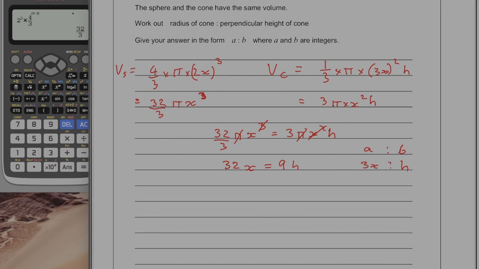Right, so if I kind of replace these, I can replace h with b straight away, so 9b, but I can't replace x. So instead of x, if I divide this by 3, that would give me 32 a over 3.